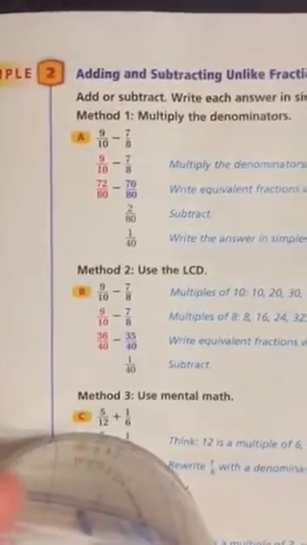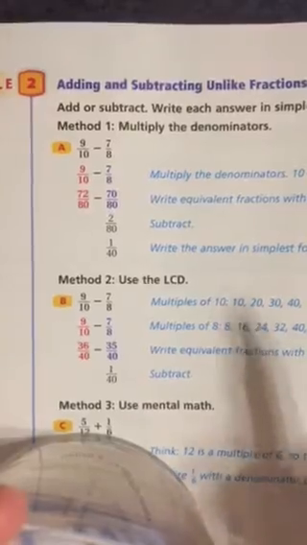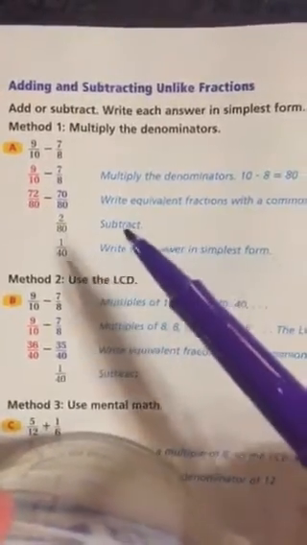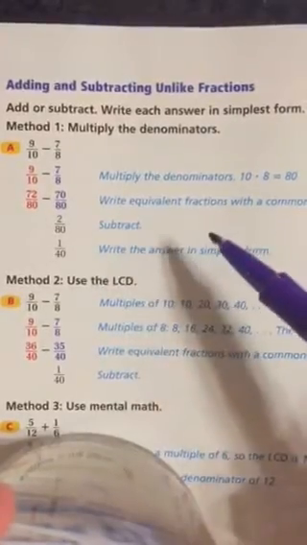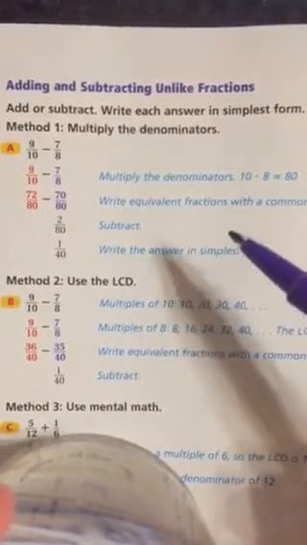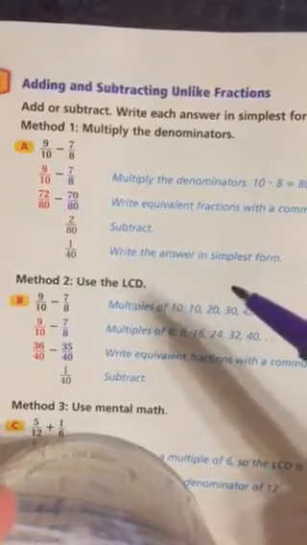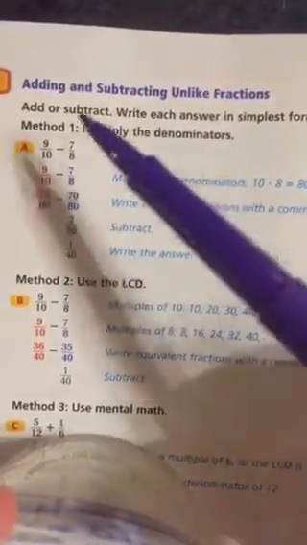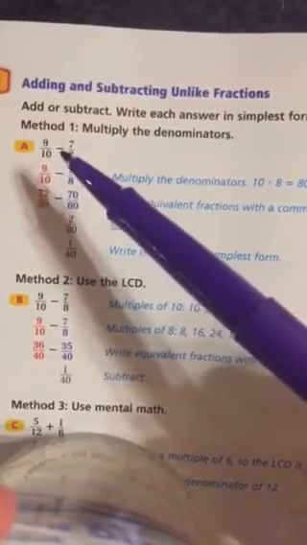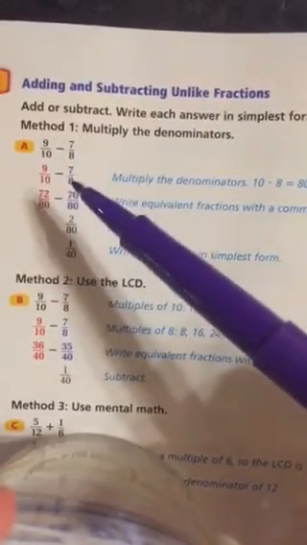Let's look at the top of page 199, example 2, adding and subtracting unlike fractions. Add or subtract and write each answer in simplest form. That means you must reduce it all the way. From here on out, answers are not going to be completely correct unless your fractions have been reduced to their simplest form. All right, let's look at the fraction 9/10 and subtract the fraction 7/8. So we have 9/10 minus 7/8.